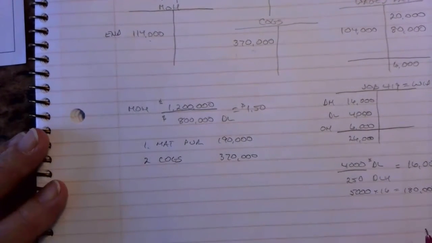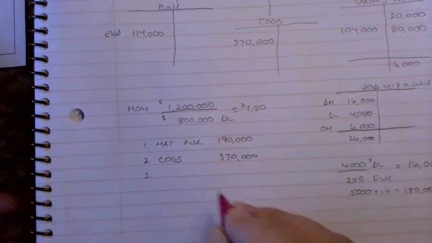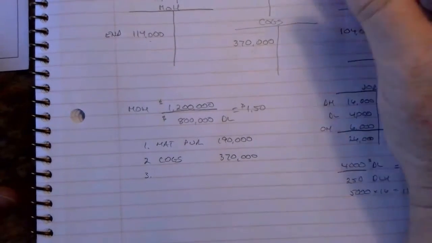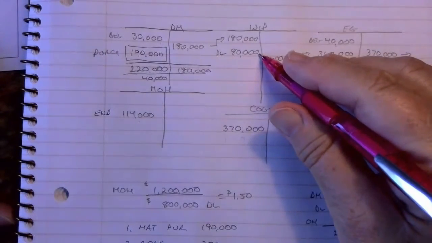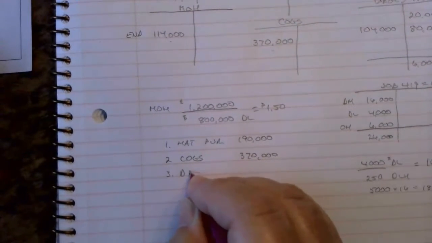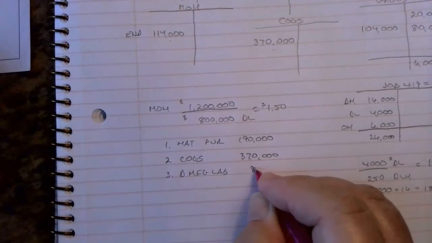Direct manufacturing labor costs incurred in January. I'll say direct manufacturing labor costs incurred in January. That would have been what went into work in process. That would have been 80,000.